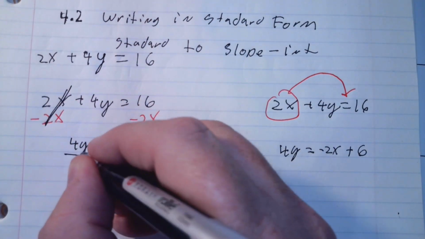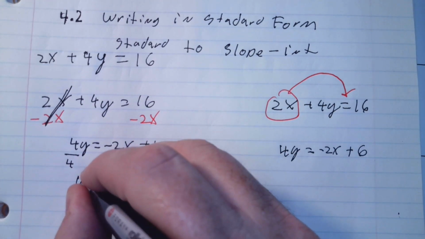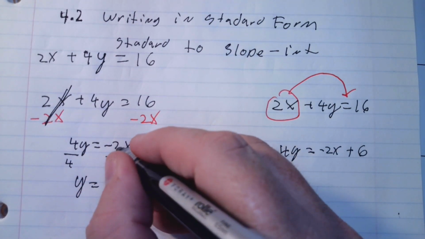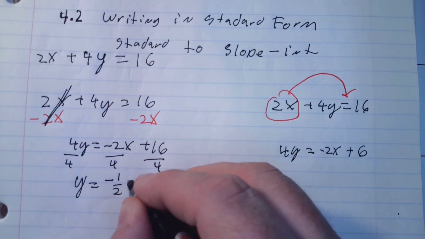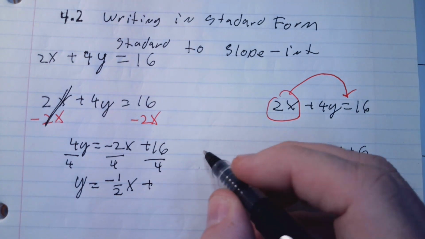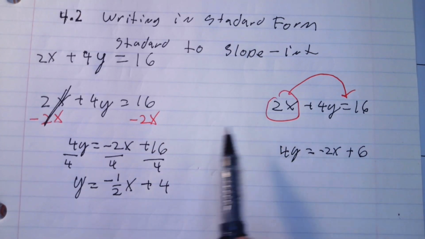And then we're just going to divide by 4, divide by 4, divide by 4. You can't leave it negative 2 over 4. You got to reduce it to negative 1/2 x plus 4. Okay, and of course this is going to be the same answer. The only difference is this first step.